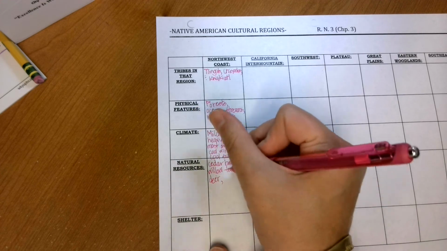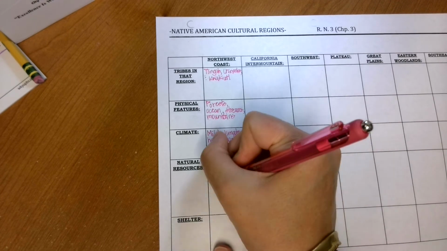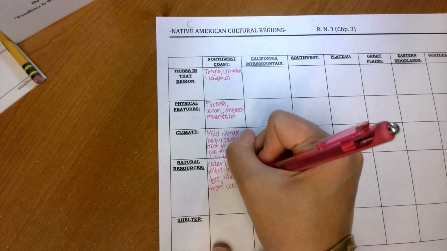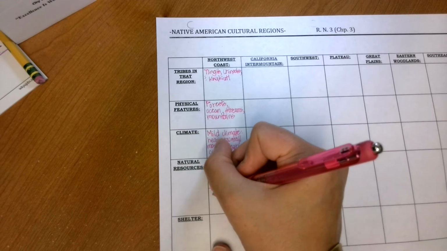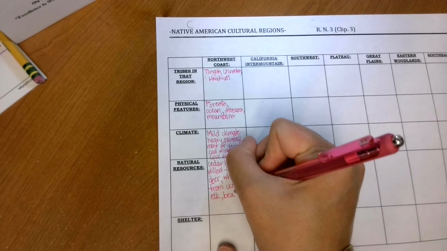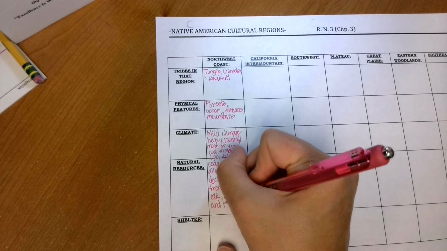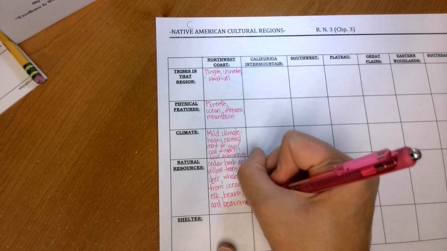So they had deer, whales from the ocean, they had elk, bears, and beaver. So they had an abundance of natural resources.